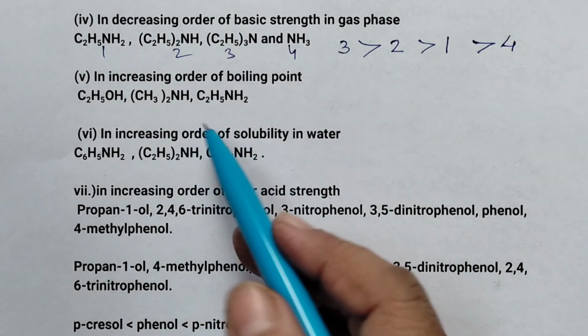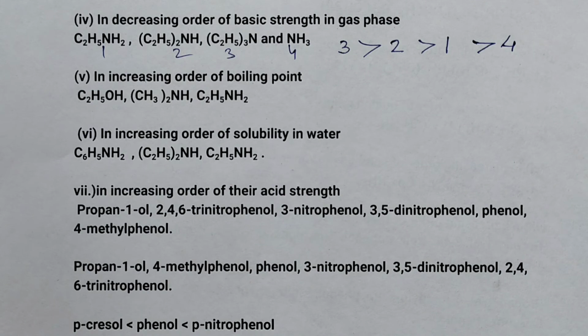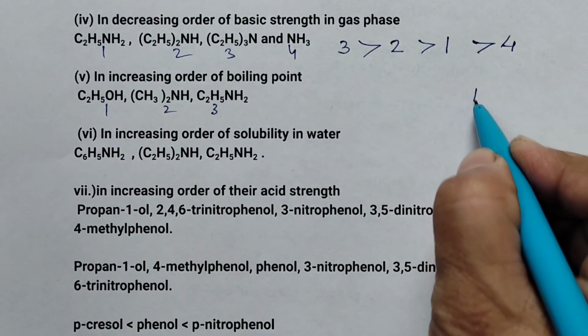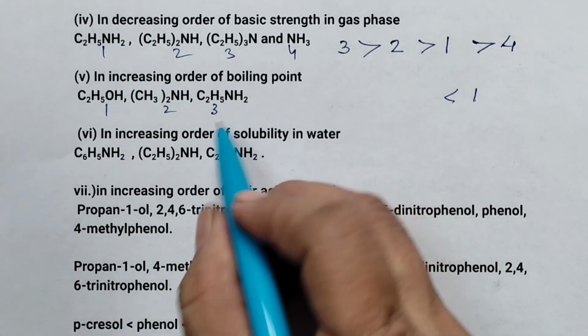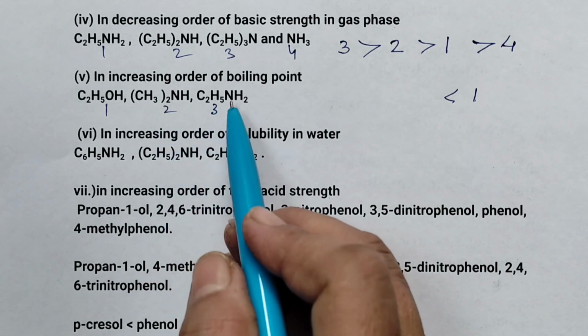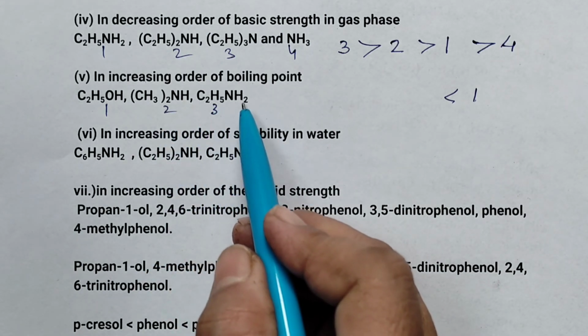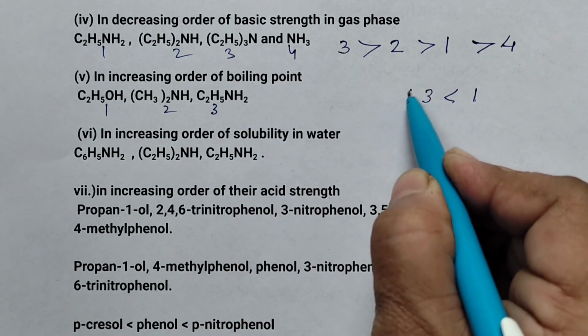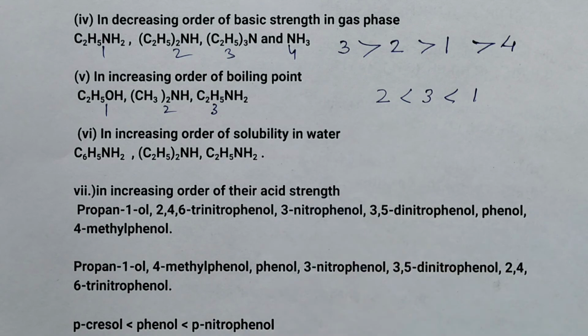Okay, the more alkyl groups, the more basic the nature. Right? Then they are asking you the boiling point order. Arrange them in increasing order of their boiling points. In this case, we'll number them 1, 2, 3. Of course, alcohol has to be maximum. They're asking increasing order. Then out of primary and secondary, primary will have more because there are 2 more hydrogens, so more chances of H bonding. And secondary would be the least.